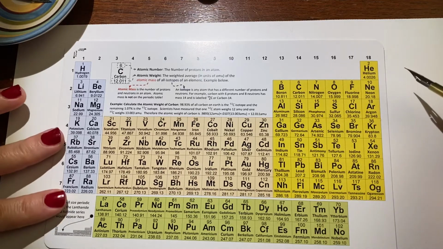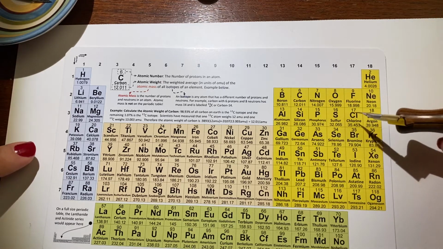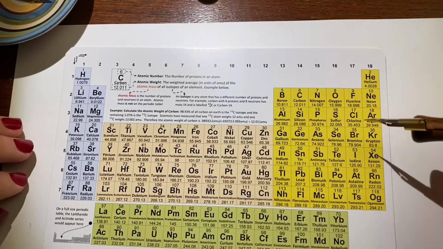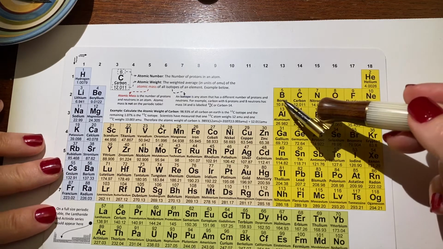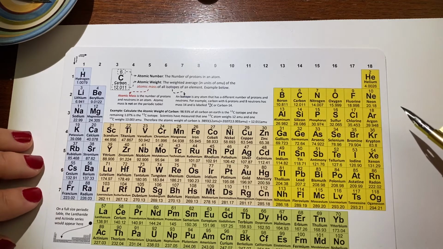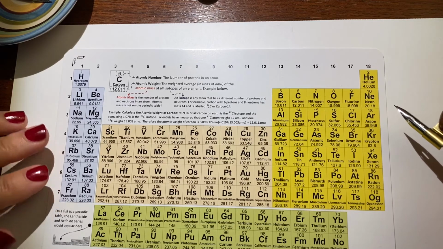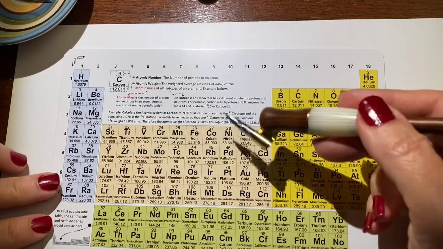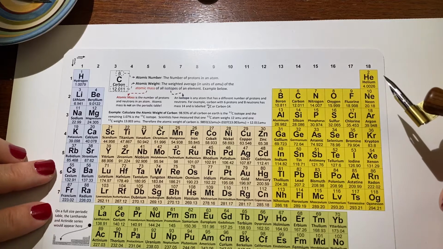And so first, as an overview, all of these elements, they are referring to specific atoms. And each of these, all elements, they all have protons. Those are positively charged particles that are in the center in the nucleus. And then around on the outside are electrons that are negatively charged.